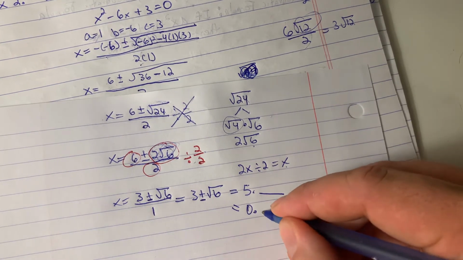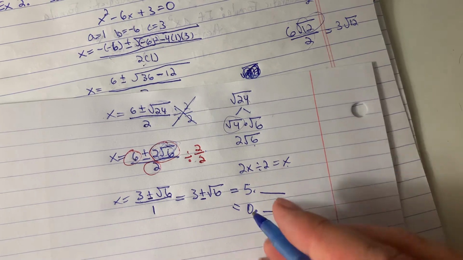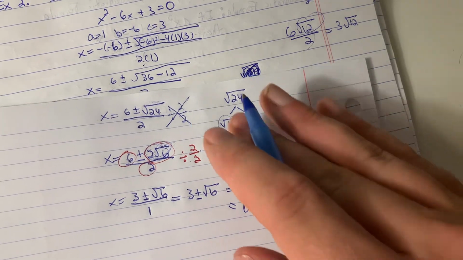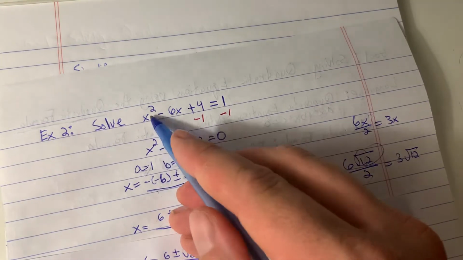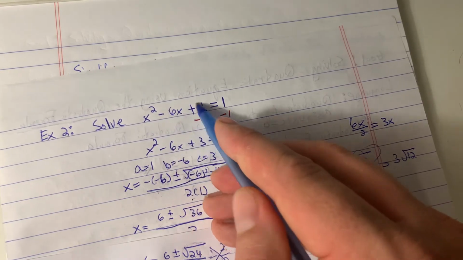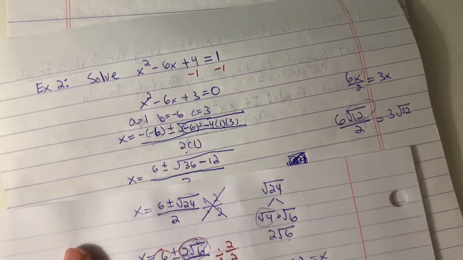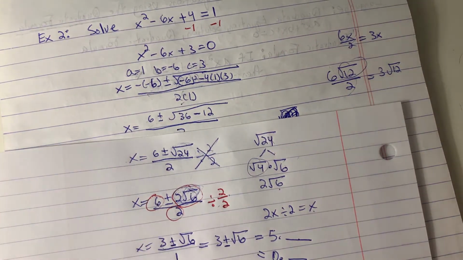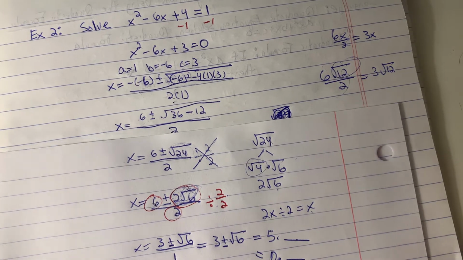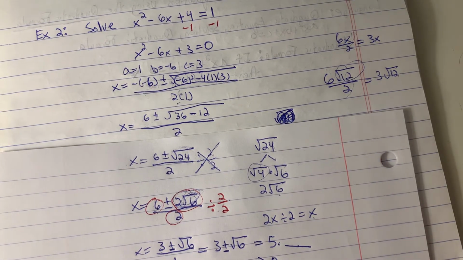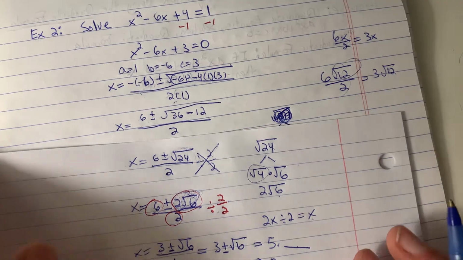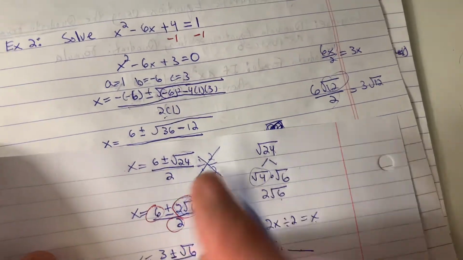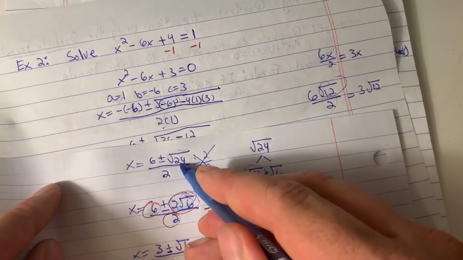These are irrational numbers, but if you were to plug them into the original equation for x, these numbers will make the equation true. This could not have been solved by factoring. It could only have been solved using the quadratic formula or some other method that gets us irrational numbers. And I'd like to point out that it took a lot more work because this wasn't a perfect square.